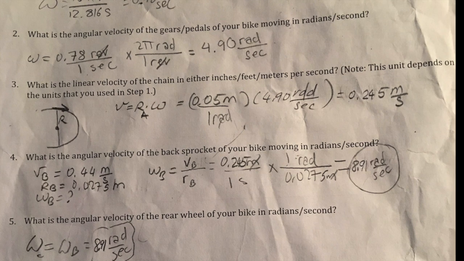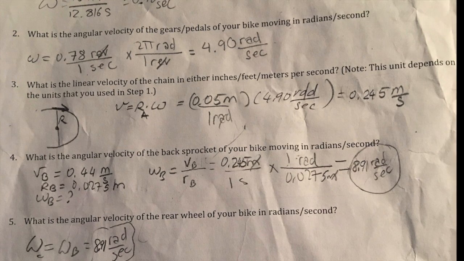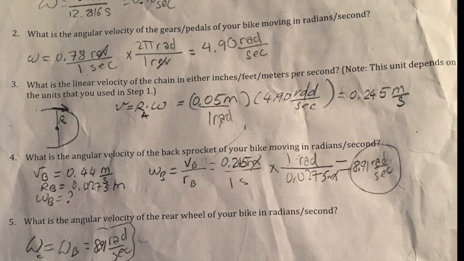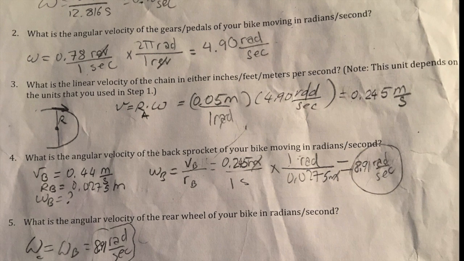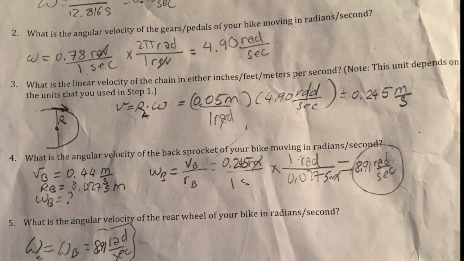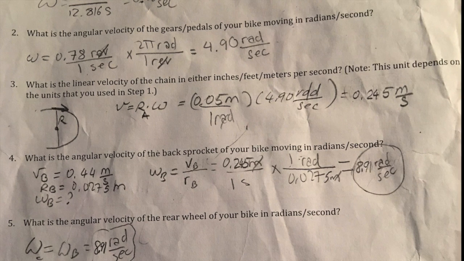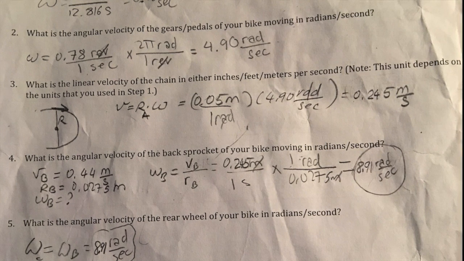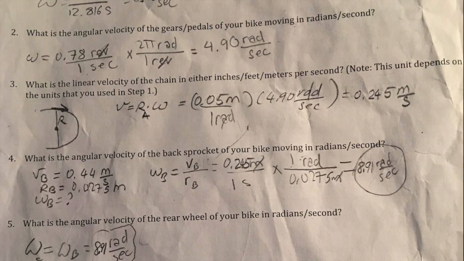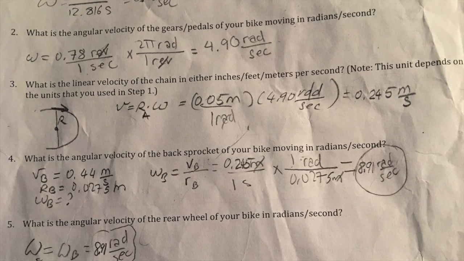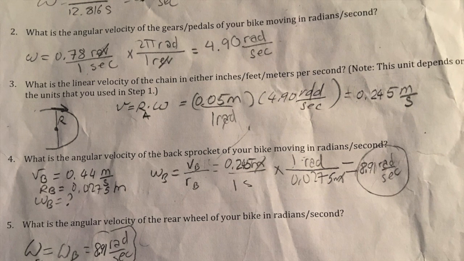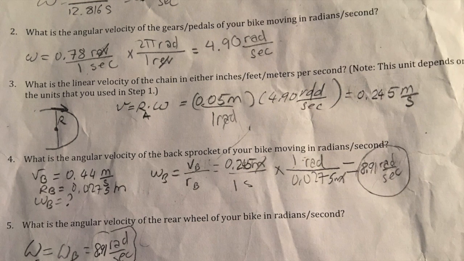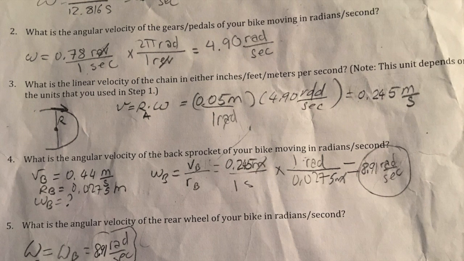The first thing that I calculated was the angular velocity for the gears of my pedals of my bike, moving in revolutions per second. I did 10 revolutions, because that's how many revolutions were done, divided by 12.816 seconds, which is my average seconds calculated over the 5 trials. I ended up getting 0.78 revolutions per second. Then I used that to calculate the angular velocity in radians per second. So I did 0.78 revolutions over 1 second, and because there's 2 pi radians in 1 revolution, I did times 2 pi radians over 1 revolution, and I got 4.90 radians per second.